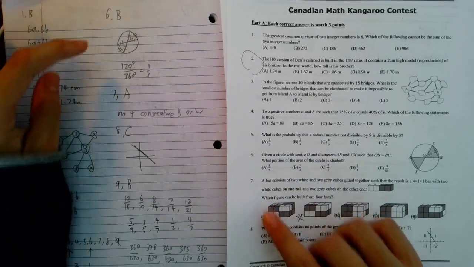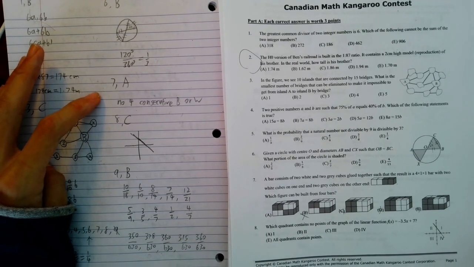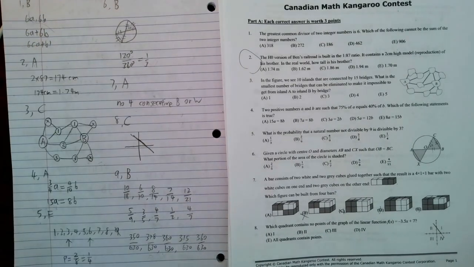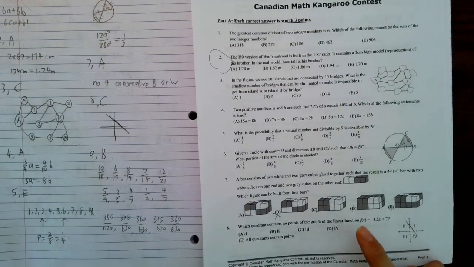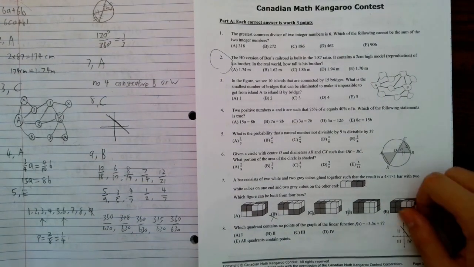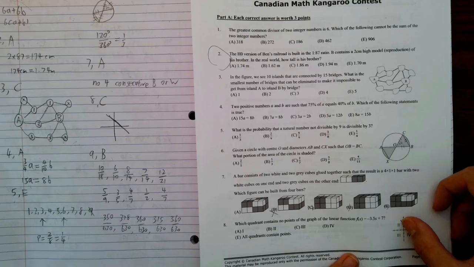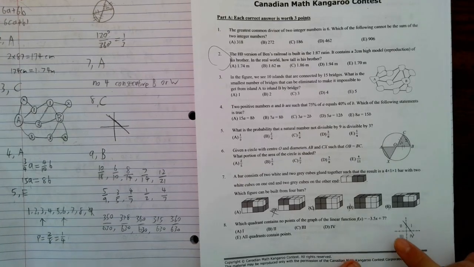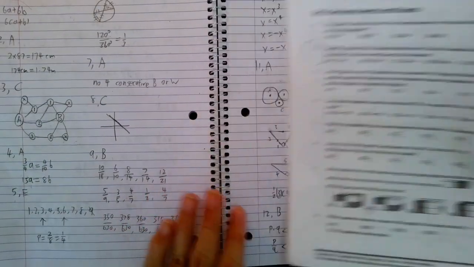And question 7, we just need to make sure that there's no 4 consecutive black blocks and no 4 consecutive white blocks. And A is the only one that satisfies the condition. Question 8. So since this thing has a negative slope, so this is going down, and the y-intercept is 7, which means it's about here. So it doesn't cross 3, so we put C as our answer.